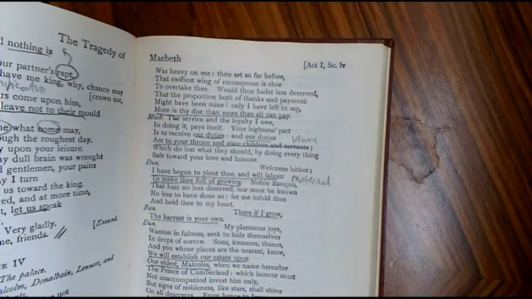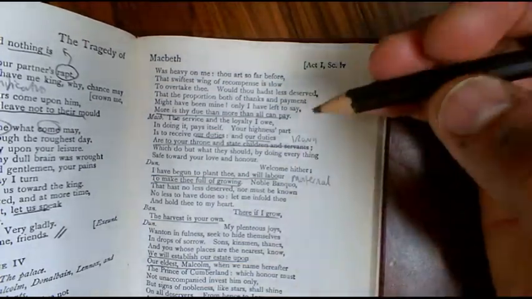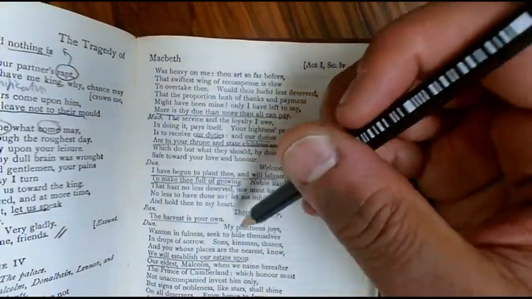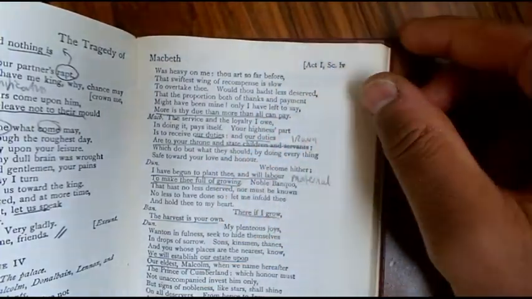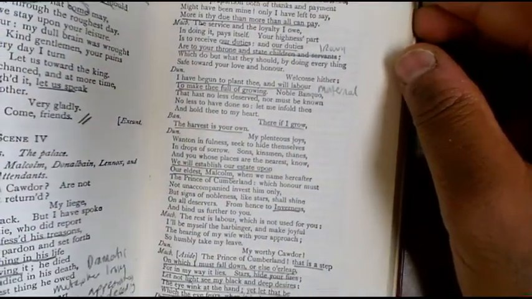So he creates this image of being almost a god, almost a maternal figure, someone who is the protector of his people, someone who is good to his loyal friends, who rewards them and who makes sure that they get the rewards that they deserve. And Banquo plays with that language as well. I am going quite quickly through this because there's a very important moment coming up.